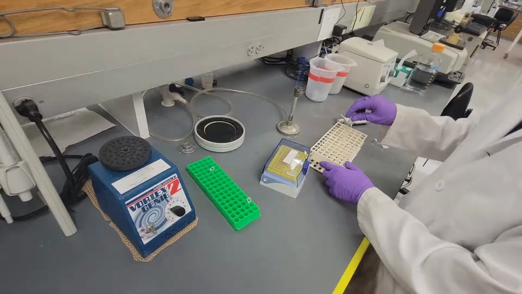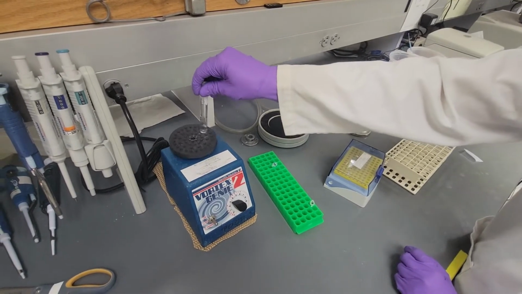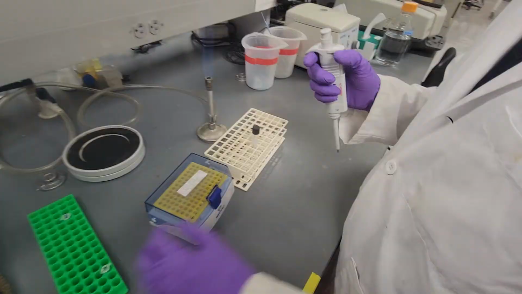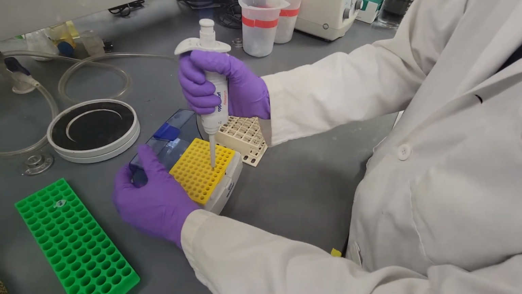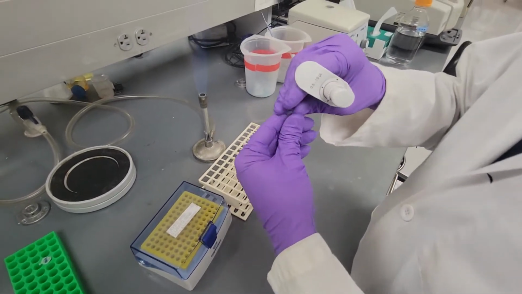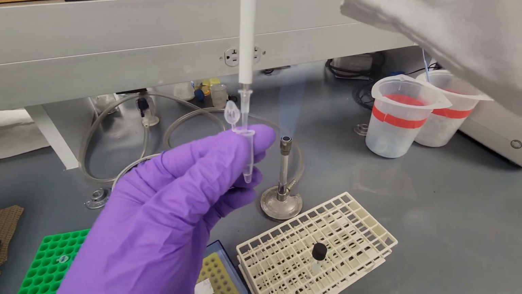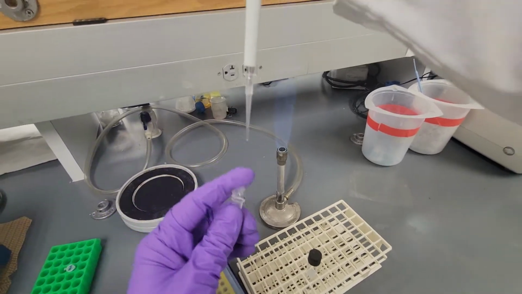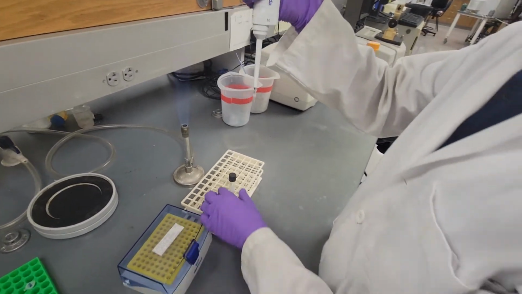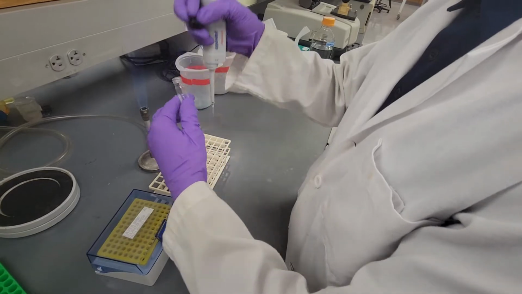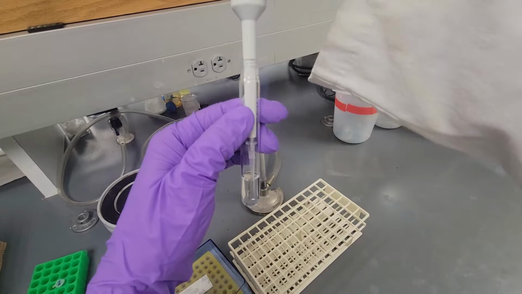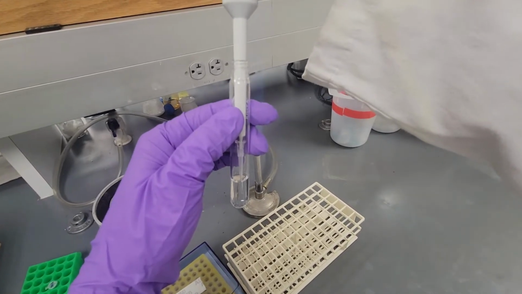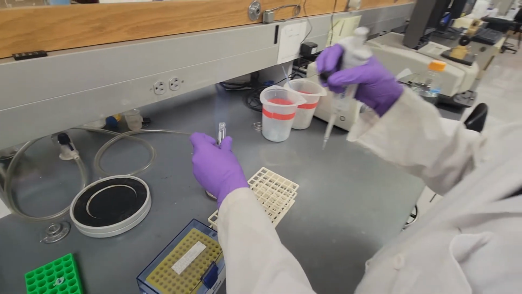We quickly vortex the Inoculate. And finally, add 2.4 microliters of 95% ethanol to the Inoculate. Like always, we make sure to add within the solution. Now, parafilm the test tube.